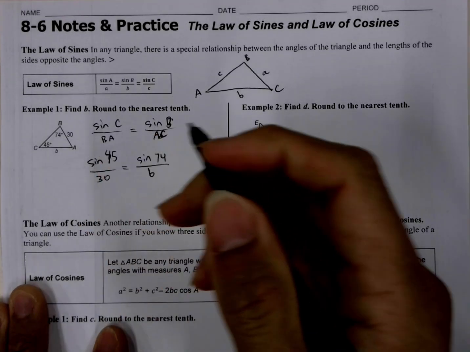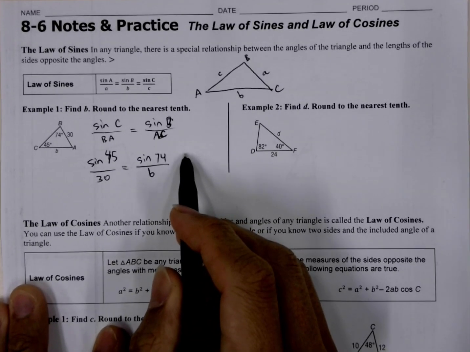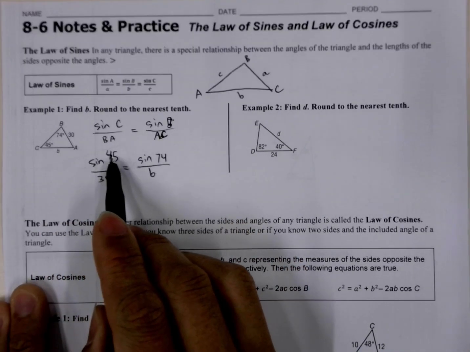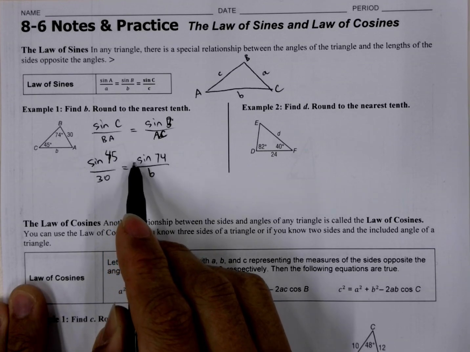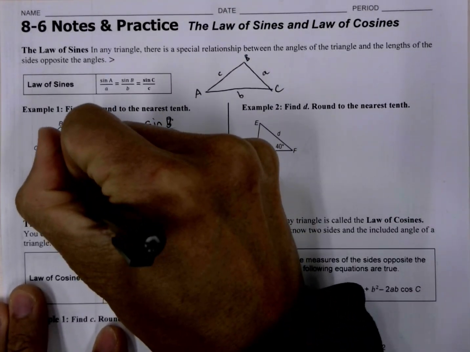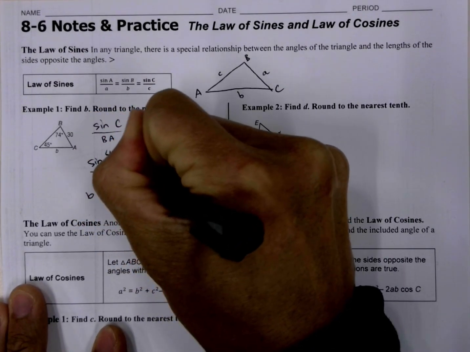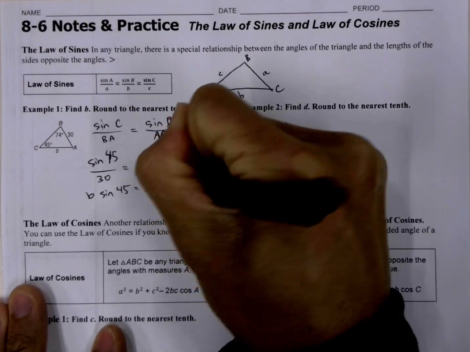So what are we going to do? We're going to multiply both sides by b. We're also going to multiply both sides by 30. And we're going to get b times sine of 45 is equal to 30 times sine of 74. So let's go ahead and do that: b times sine of 45 is equal to 30 times sine of 74.